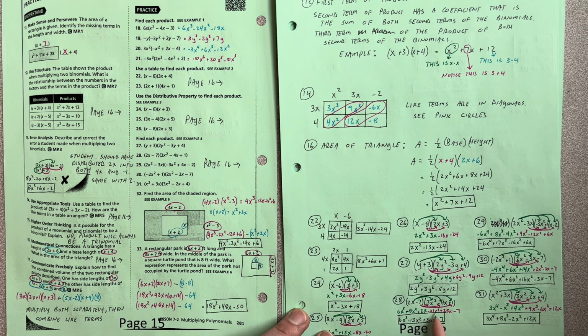Negative 7 times 3, negative 21, x to the second power. Negative 7 times negative 4 is negative times a negative is a positive. We got that this time. Then we have 28x. Cool. Negative 7 times 1 is negative 7. Combining like terms. 6x to the third, that comes down.